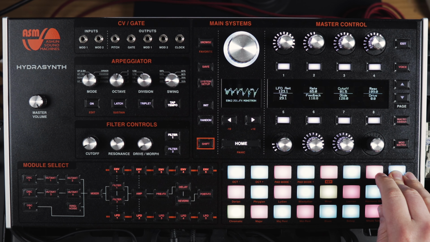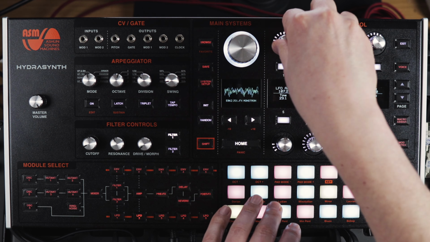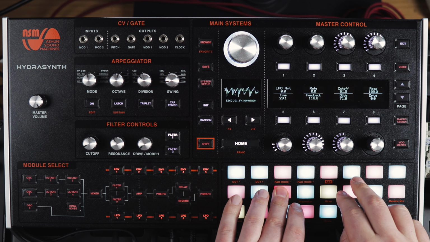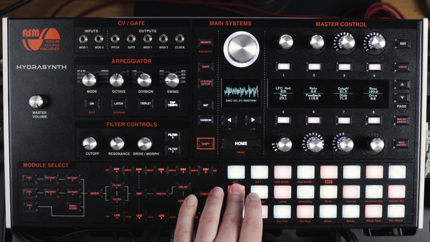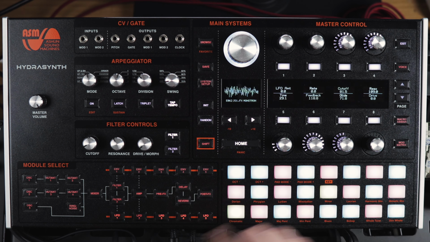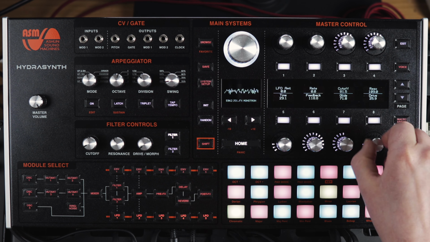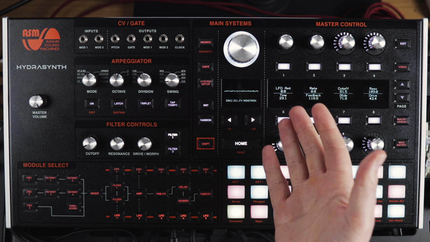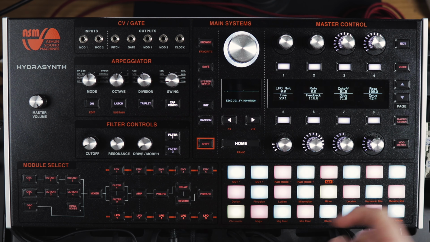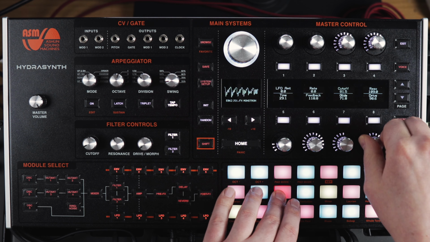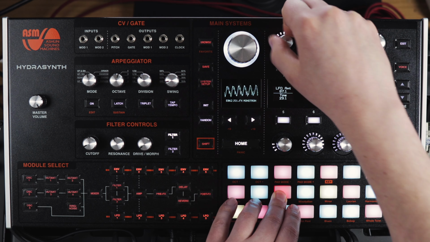So if I bring these down, actually, obviously on the Monotron you would slide up and down like that. That was to mimic that. Obviously if you've got the Hydra with the ribbon on, then you don't need to do that. You can just use the ribbon. And then we've got drive as well.